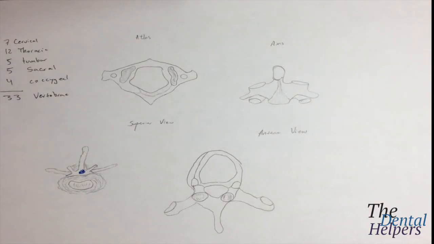So we're going to start with gross anatomy with a vertebrae. And if you want to be able to jot notes along the way, I've posted a link in the notes section where you could download this exact sheet and write along with me.